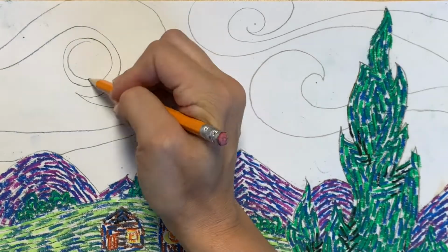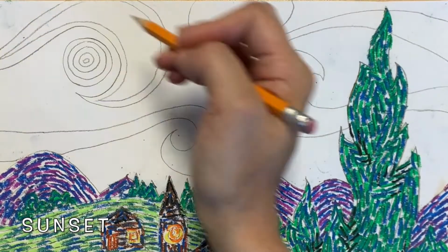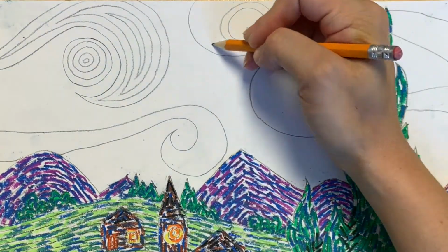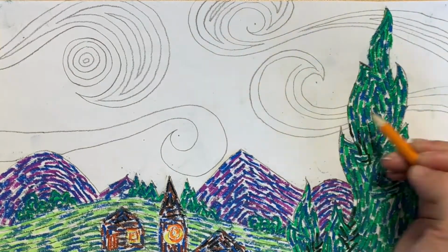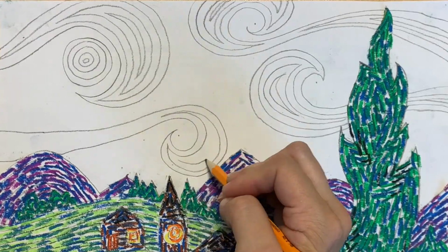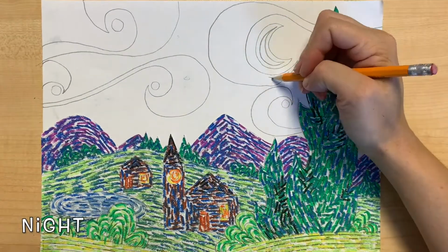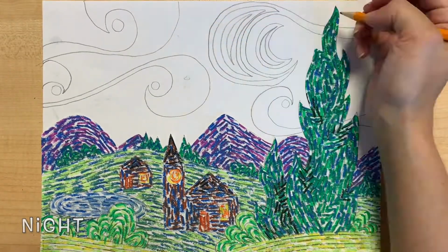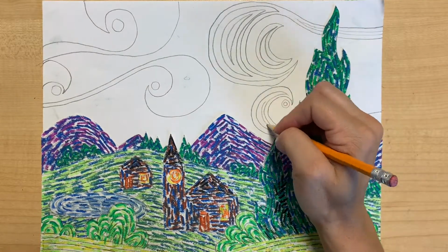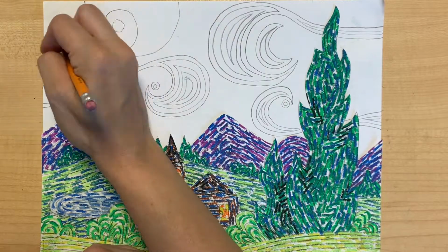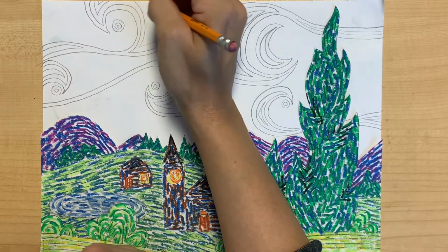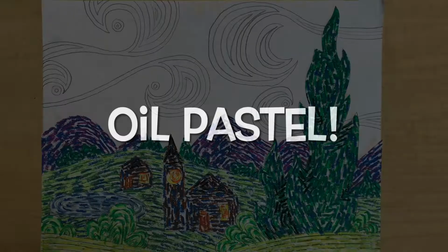And now we're going to add our contour lines and concentric shapes to our sun, moon and stars, and our swirls. And now it's time to add color to your sky.